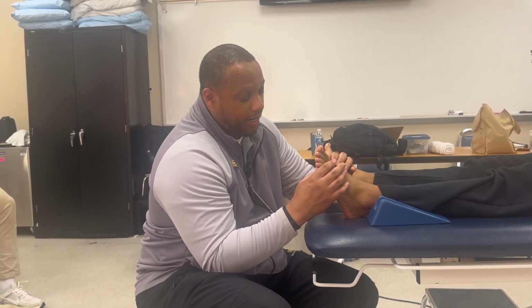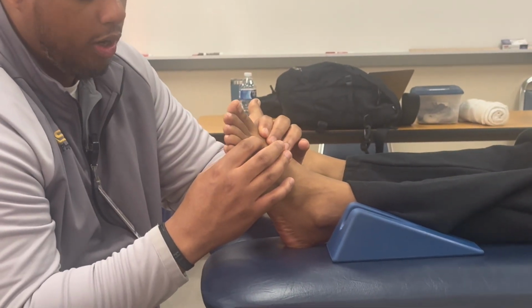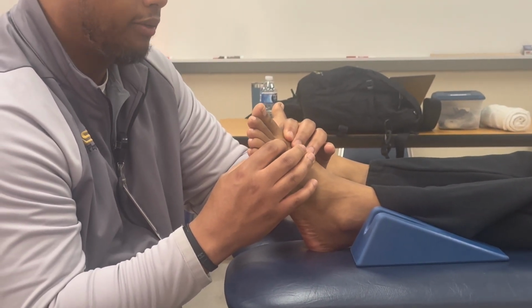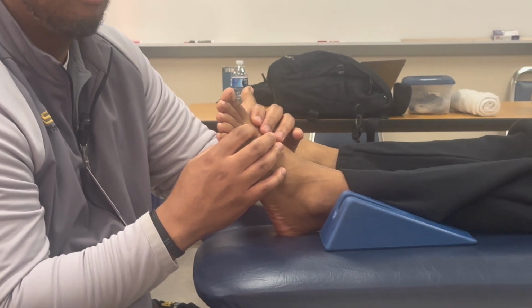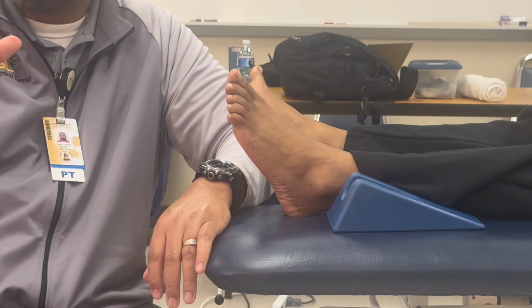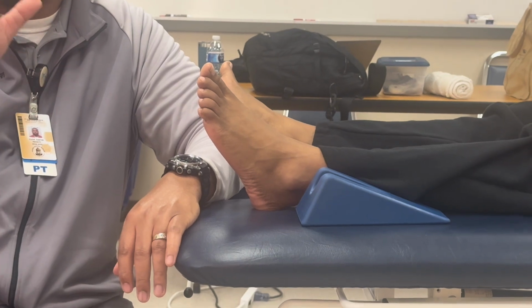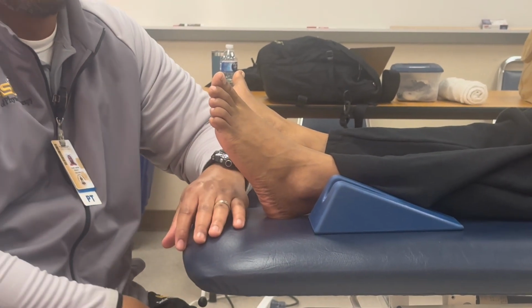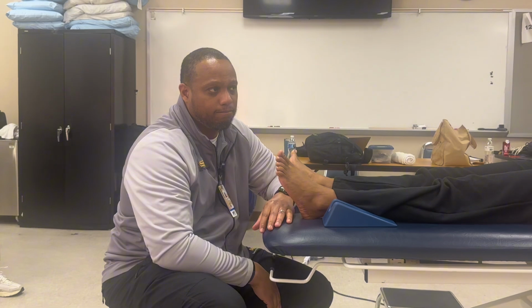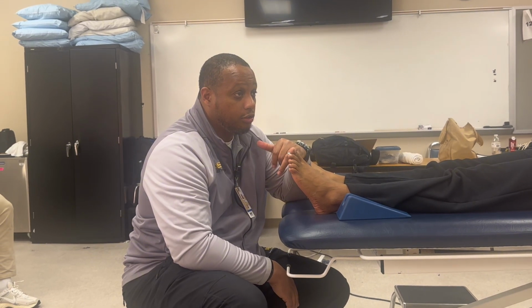So if I stabilize the first and I move the second one in a plantar aspect, what would that be required for? Forefoot what? Forefoot pronation. So the second metatarsal, in order for forefoot pronation to occur, has to move in a plantar direction. Does that make sense?